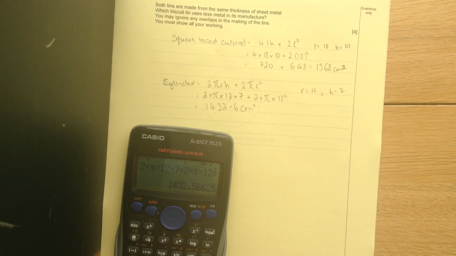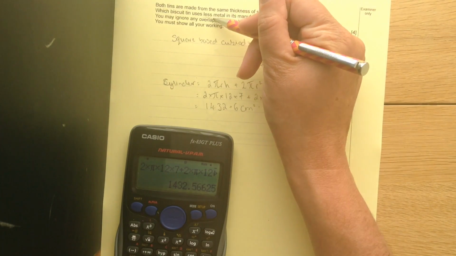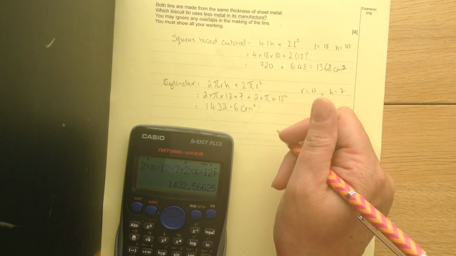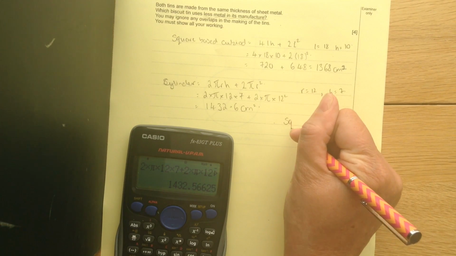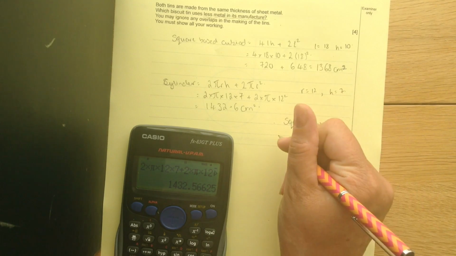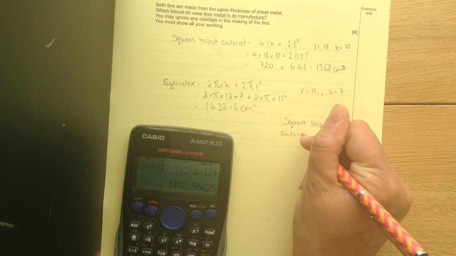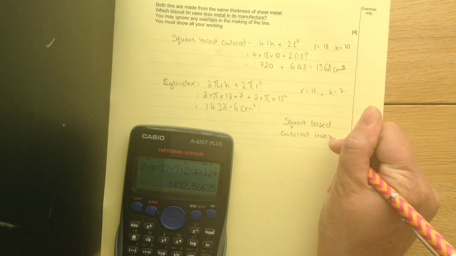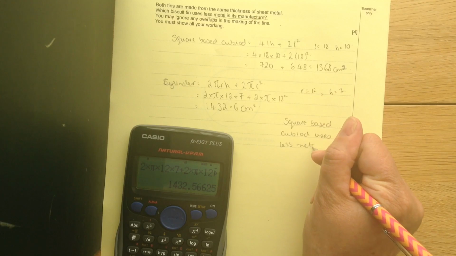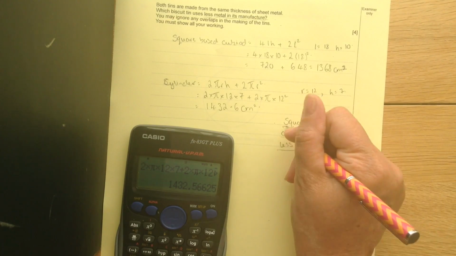Okay, which biscuit tin uses the less metal in its manufacture? Well, that's going to be our square-based cuboid. Okay, and that's my answer. There we go.